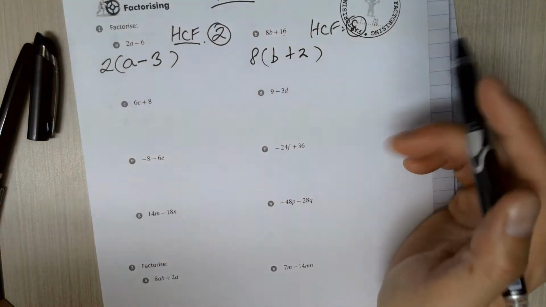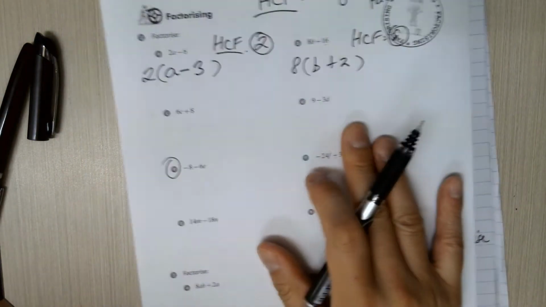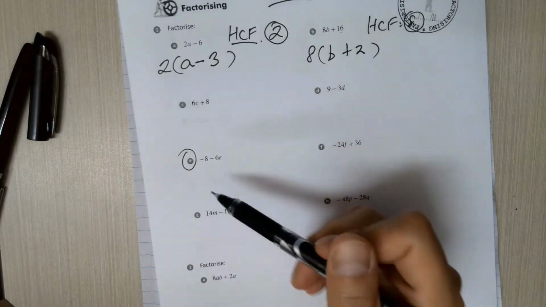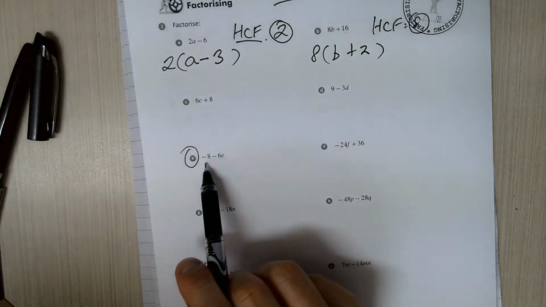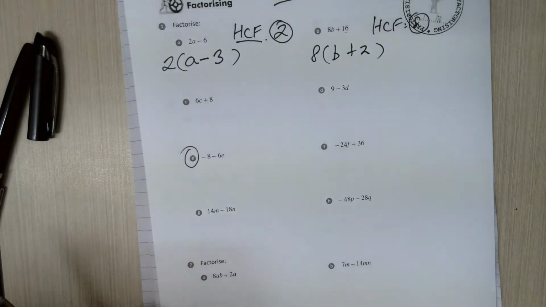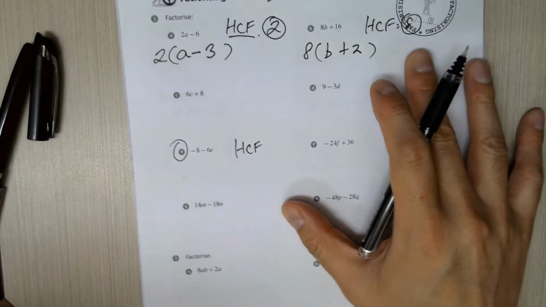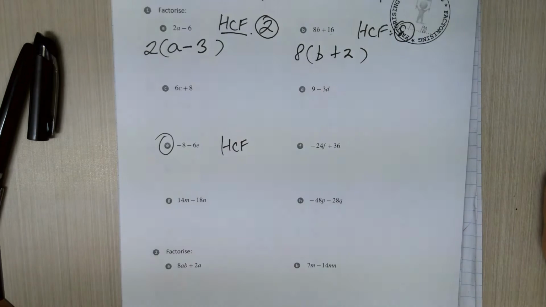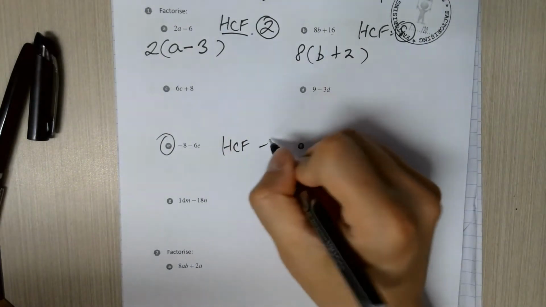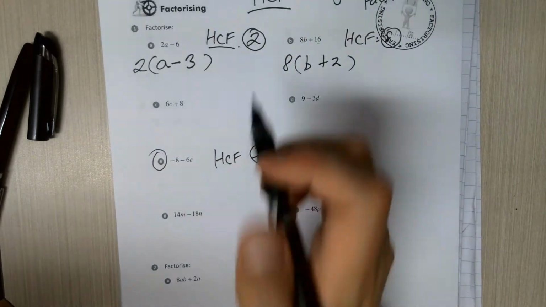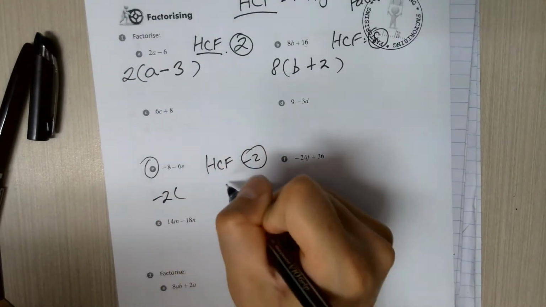I might do 6e with you. Okay, so this one looks a bit annoying. I've got -8 and -6. So what is the highest common factor? Have a think about it. What is the highest common factor here? The highest common factor is, well, what number can I divide into -8 and -6? Obviously, it's going to be -2, right? So I'm going to take the -2 outside of the bracket.